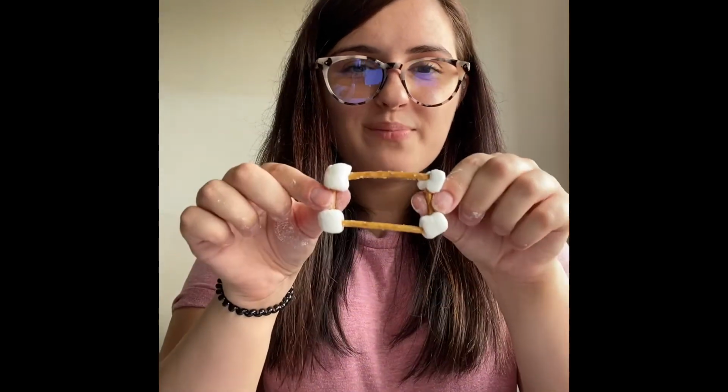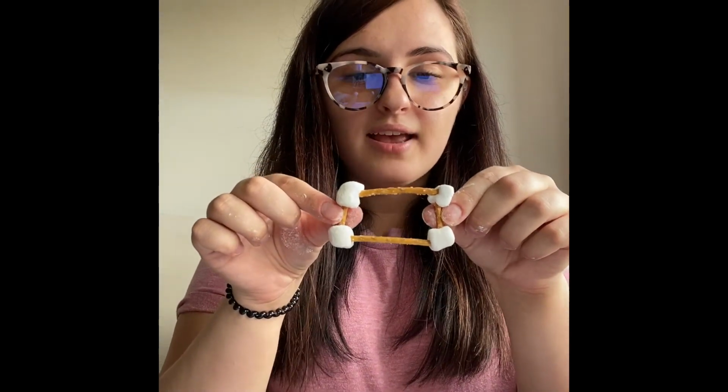Okay, my one side's a little bit longer. I'm gonna shorten it. All right, and there's our final shape, a rectangle, 4 sides and 4 vertices. All right, good job, guys.